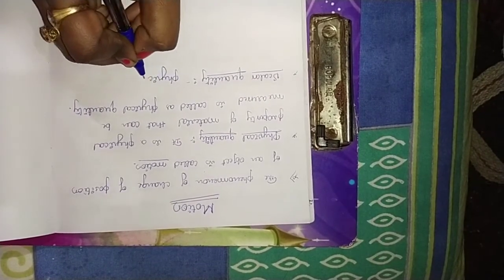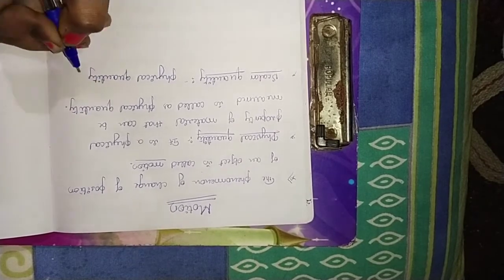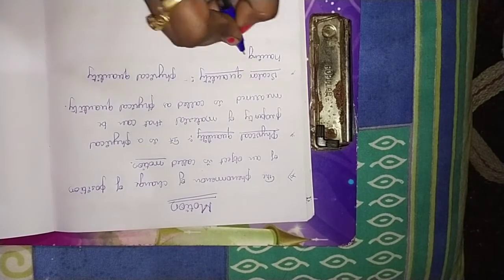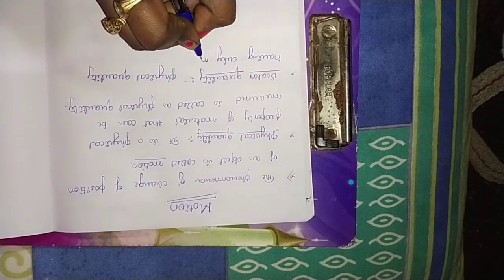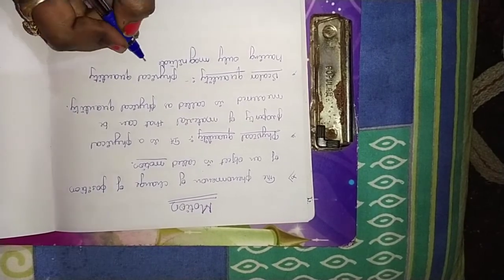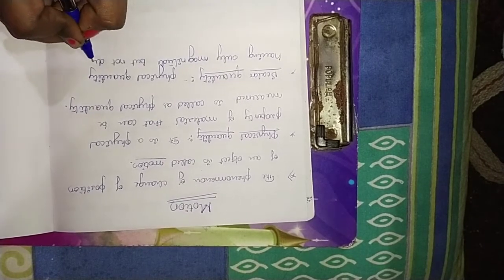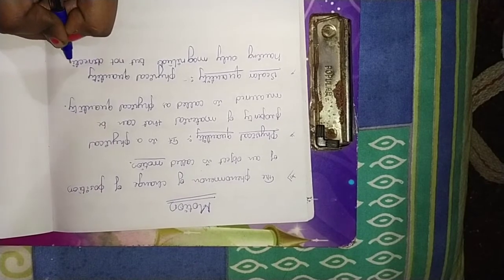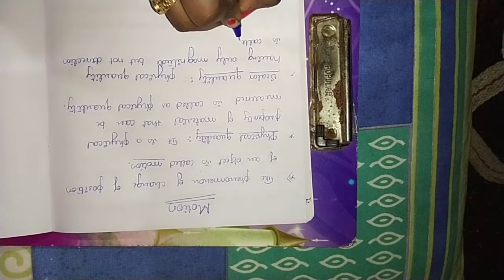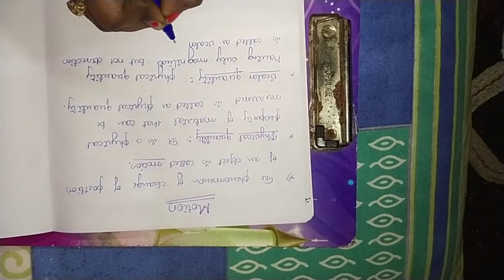So, easy: a physical quantity having only magnitude, but not direction, is called a scalar quantity.